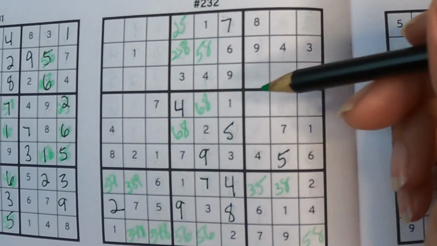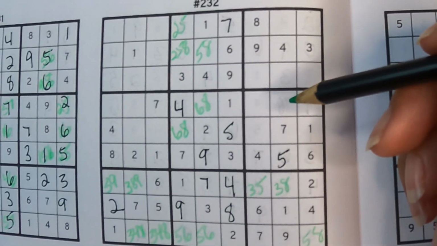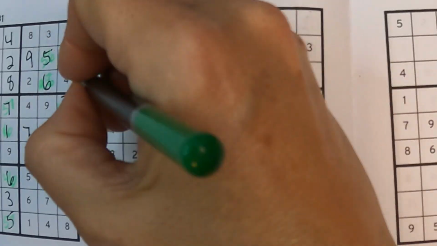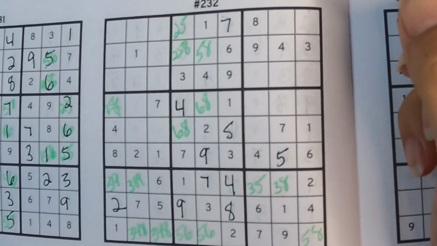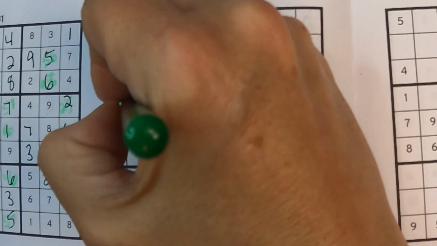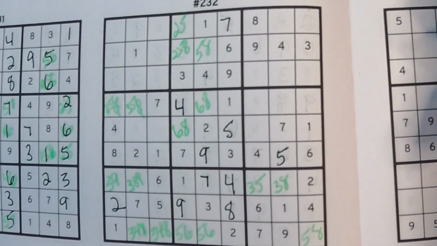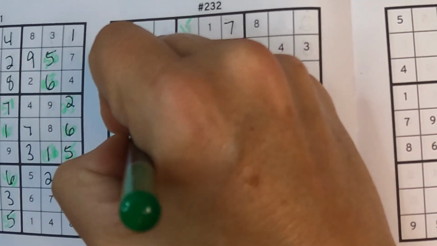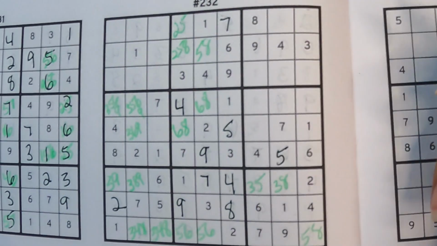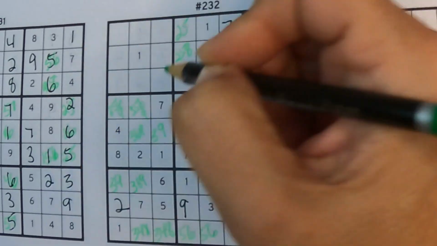For this box, we're missing 3, 5, 6, and 9. No help here. 3, 5, 6, 9. Same here. 3, 5, 6, 9. We've got a 5 here, so 3, 6, 9. 5 and 6 here, so 3, 9.